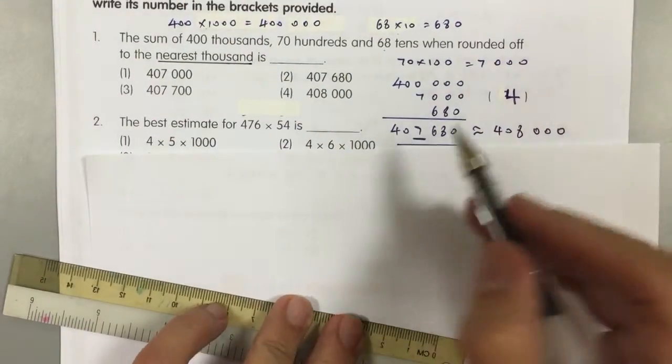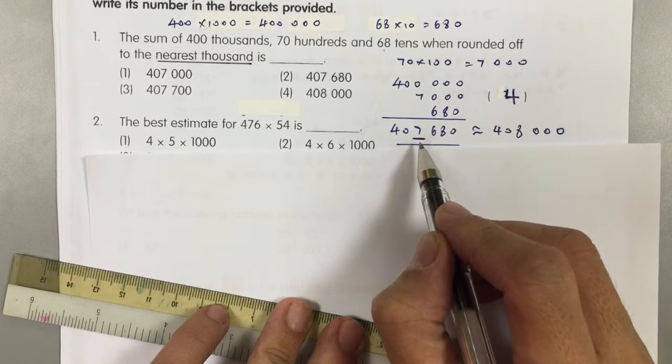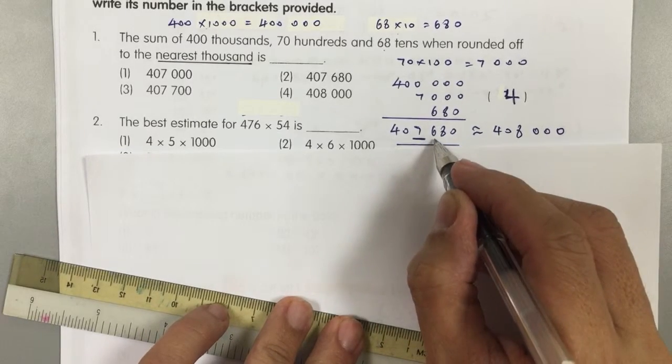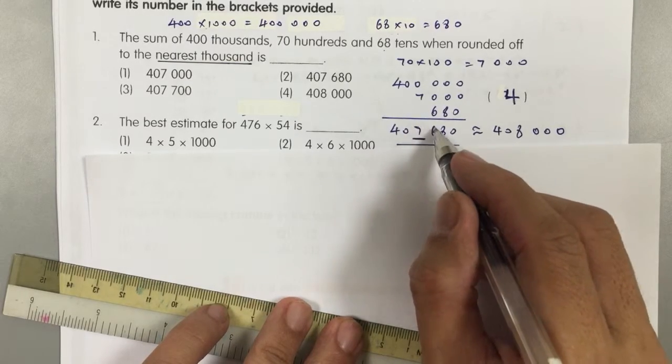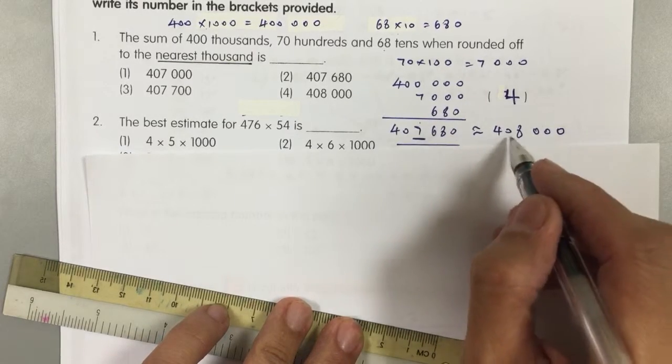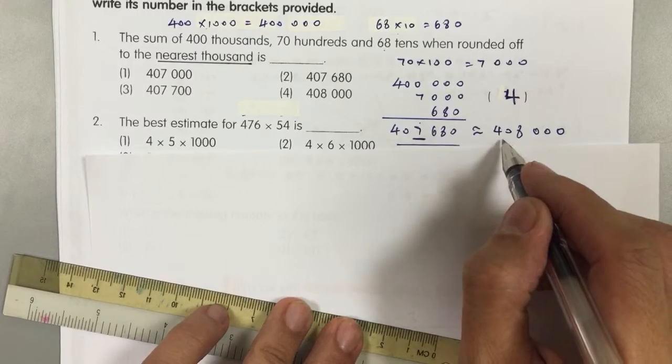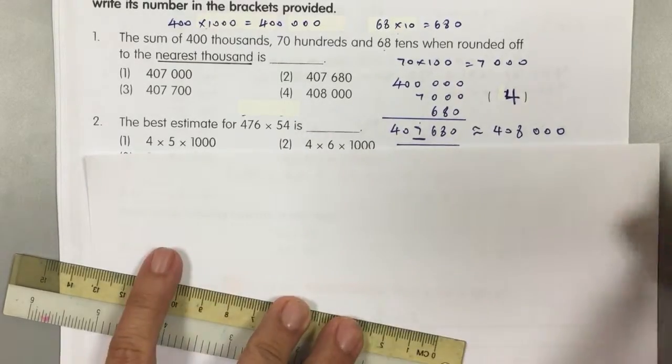If you look at the nearest thousand is 7,000, so it's either 7,000 or 8,000. The next number here is 6, more than 5, so I add 1. I add 1, so I got 8,000 here. So answer is 408,000. Answer part 4.